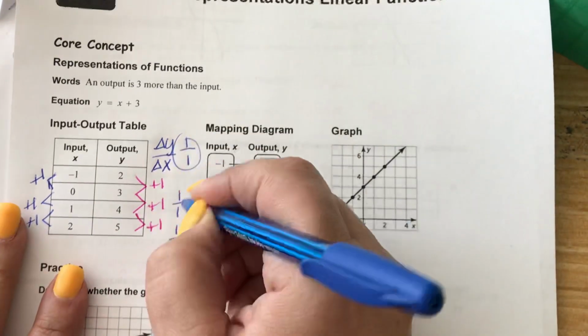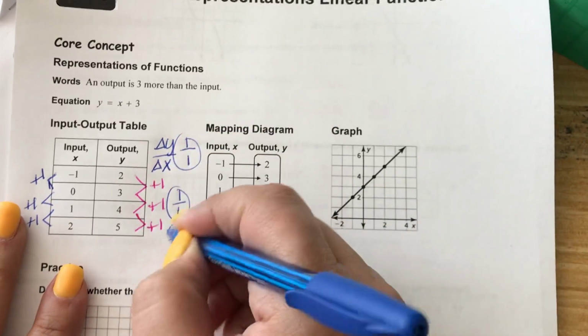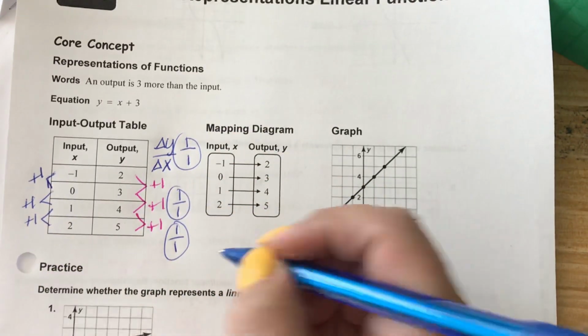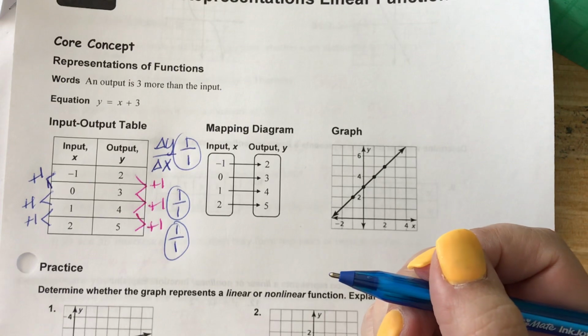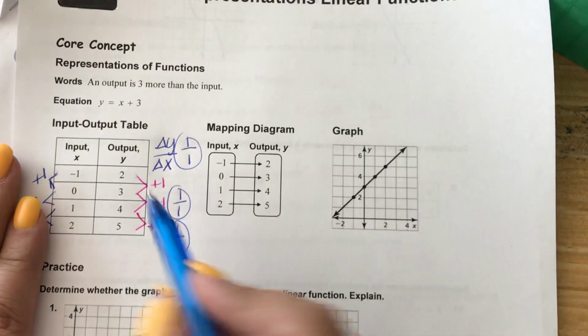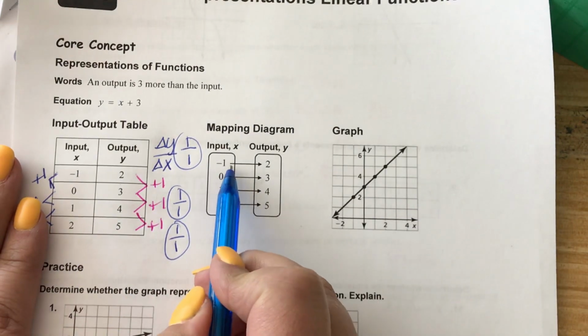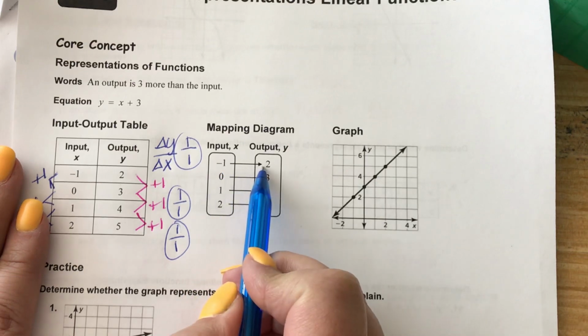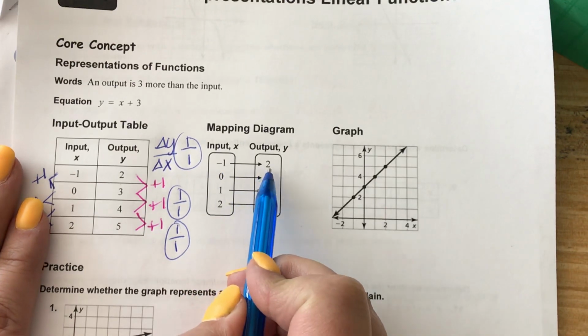And because all of these change in y over change in x ratios are the same, that's how we know that that is a linear function. Okay, a mapping diagram would show something similar, where we would have only one arrow pointing to only one output, right?